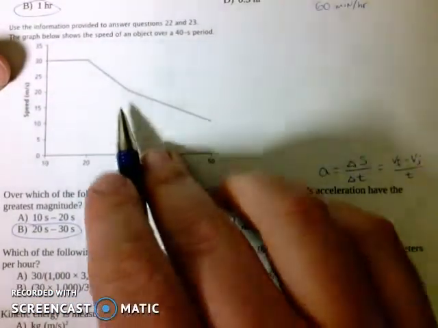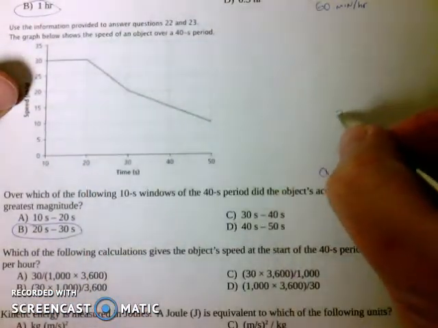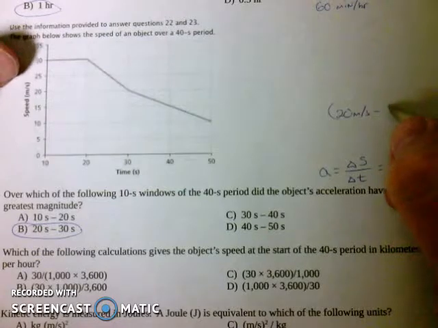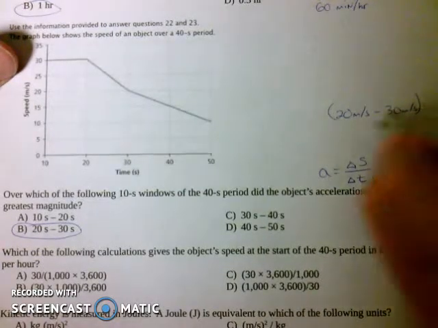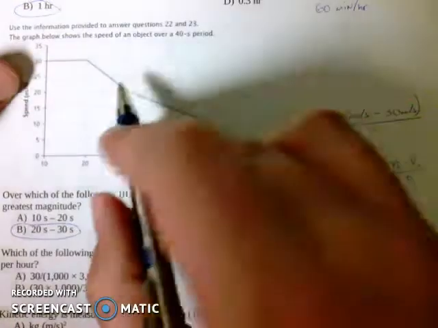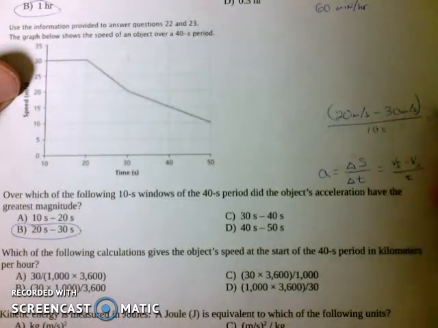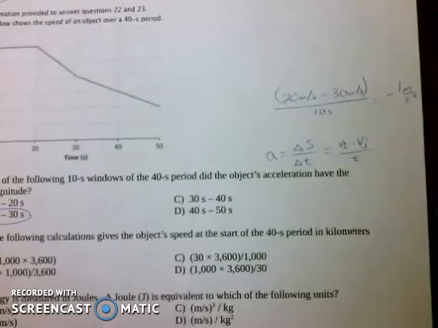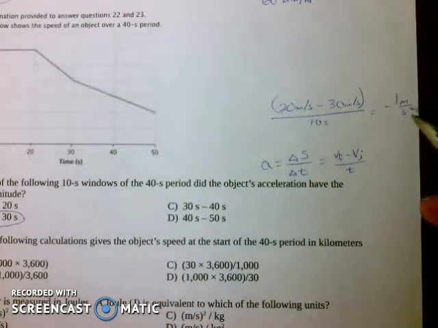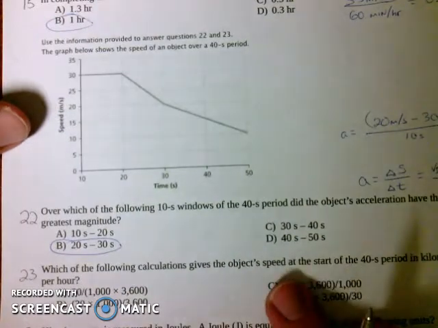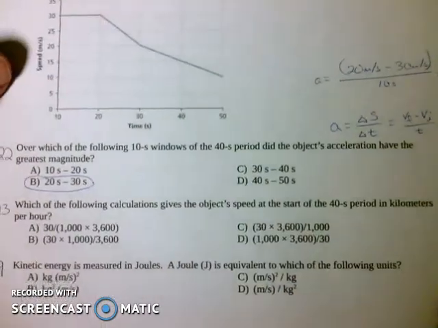If you wanted to calculate that, you could do 20 meters per second minus 30 meters per second over the change in time, which would be 30 minus 20, or 10 seconds. You'll find that it's negative 1 meter per second squared. That's his acceleration. Next: which of the following calculations gives the object's speed at the start of the 40-second period in kilometers per hour?